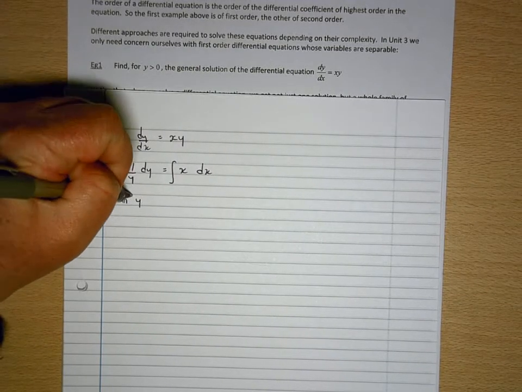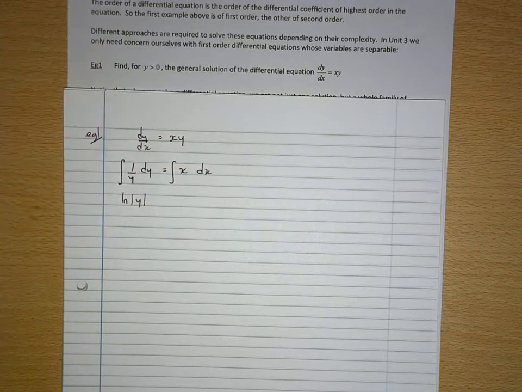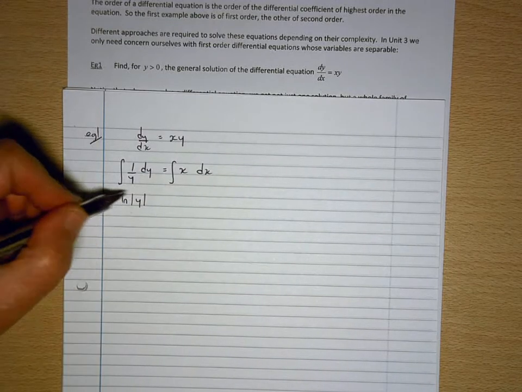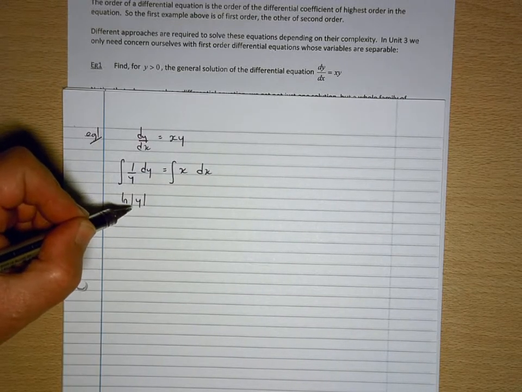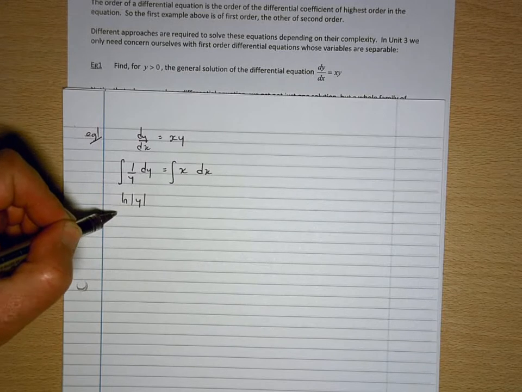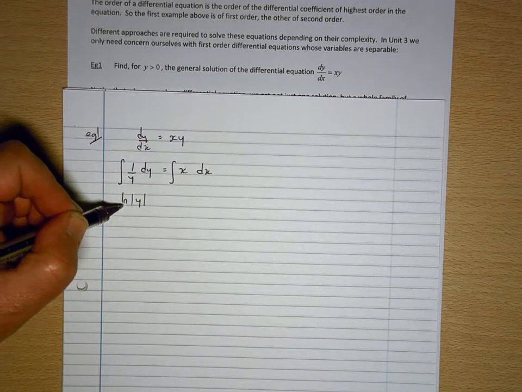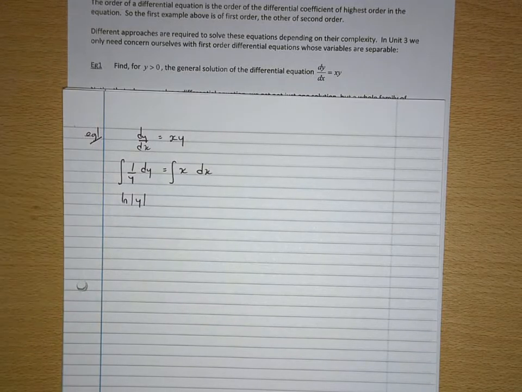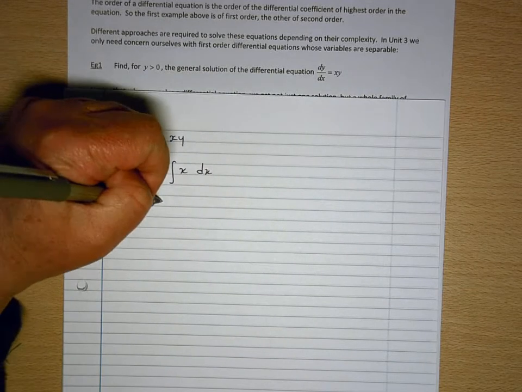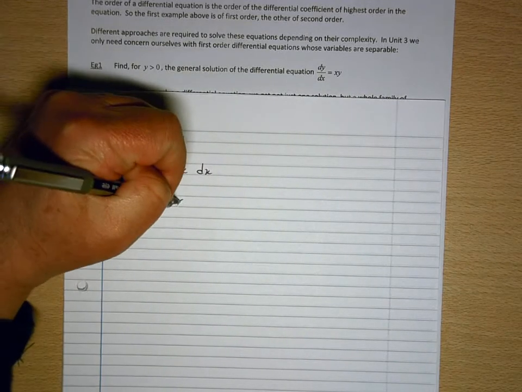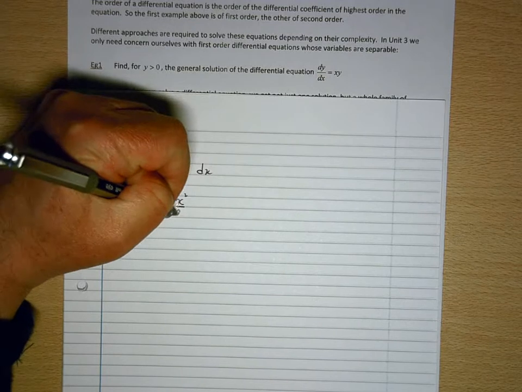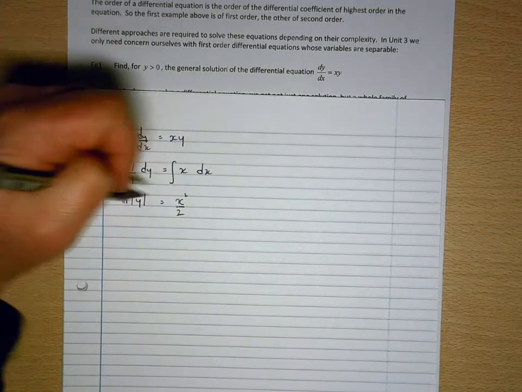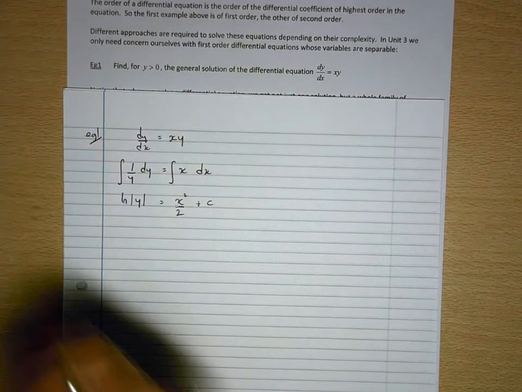And when you're working with logs, you should have the modulus symbol to demonstrate that that has to be a positive value. Because natural log is undefined for negative numbers, we have to put that modulus in. Okay? And then when we integrate x, we get x squared over 2, and we have to put in a plus c.